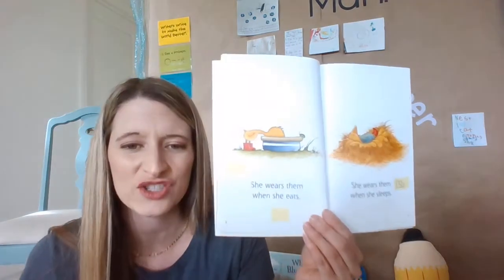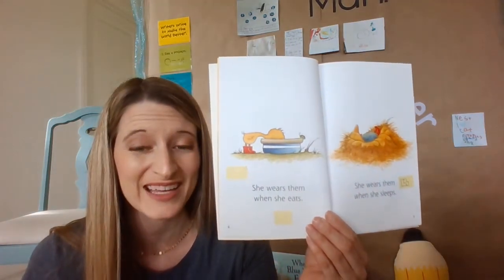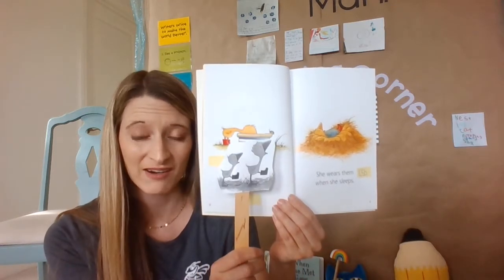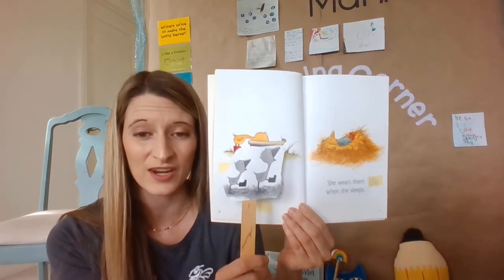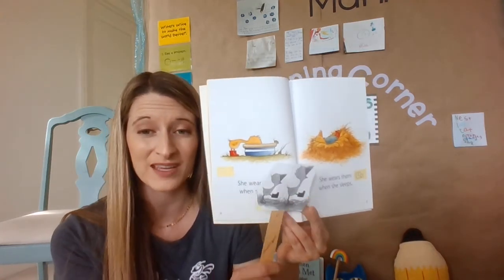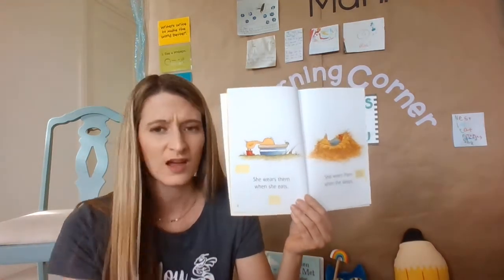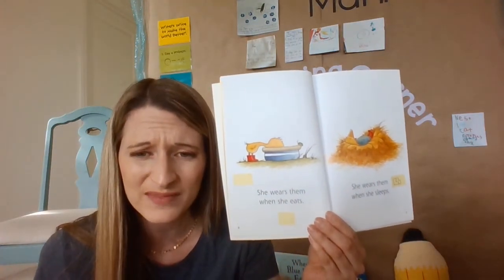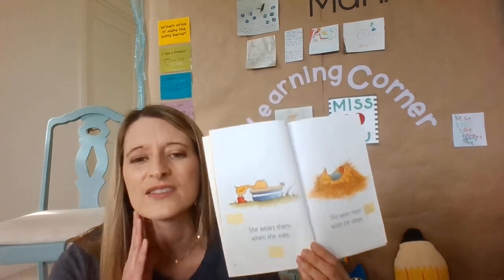Uh-oh, this page says she wears them when she eats. But it's not just going to be one character. It's going to be Gossie and Gertie. We need to change this word she to a word that means both of them. I wonder if it would make sense. Does it make sense to say them wear them? No. What else could I say?